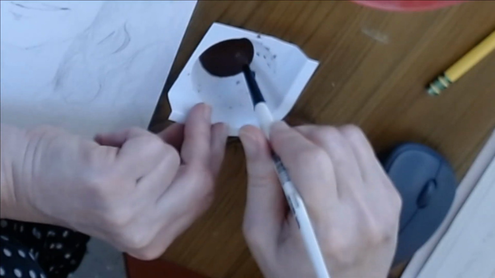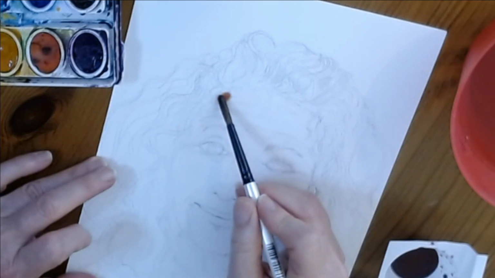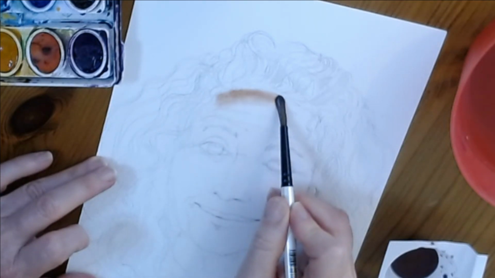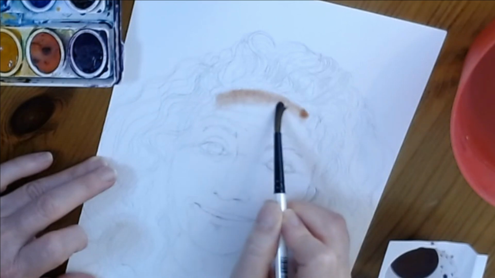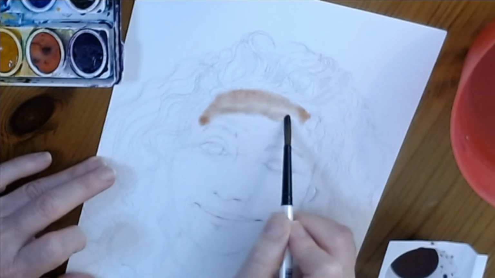So now I'm going to dip my brush into my watercolor paint, press it, and I'm going to start at the top. Trust in the process. If you start to worry about the color, just go with it. Don't worry. Let it dry. See how it turns out. We can always adjust it.